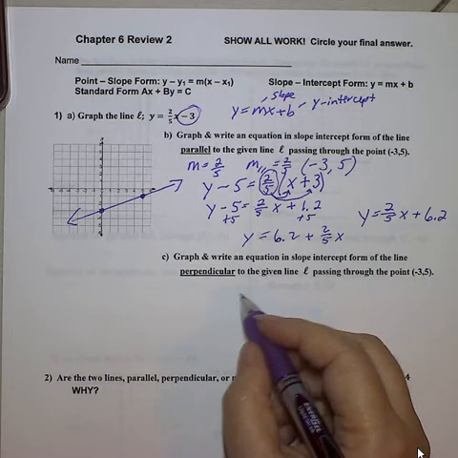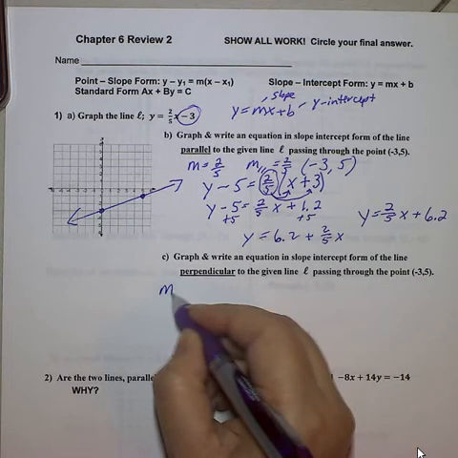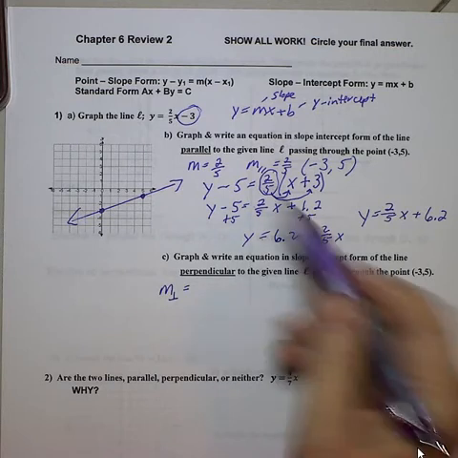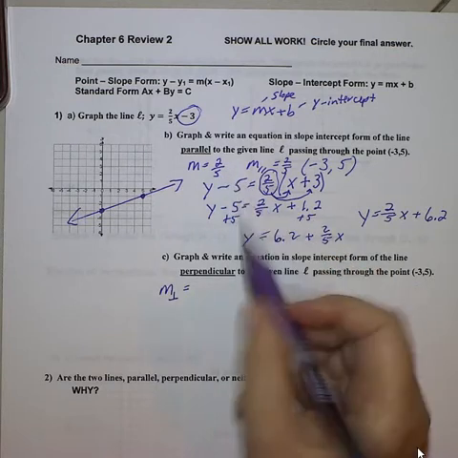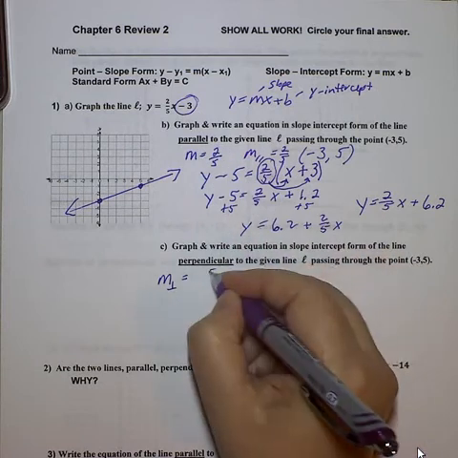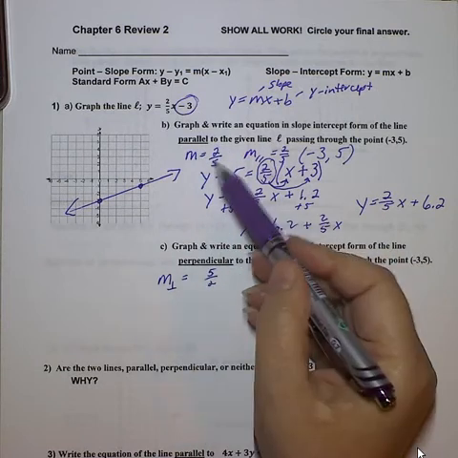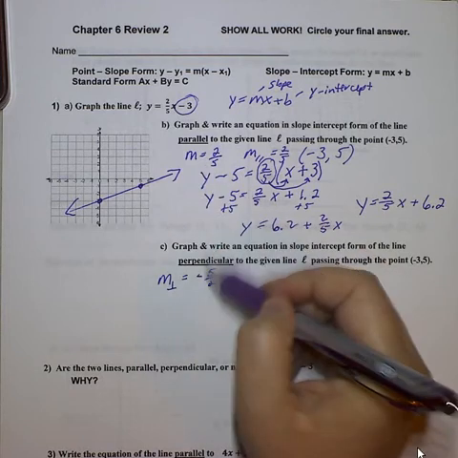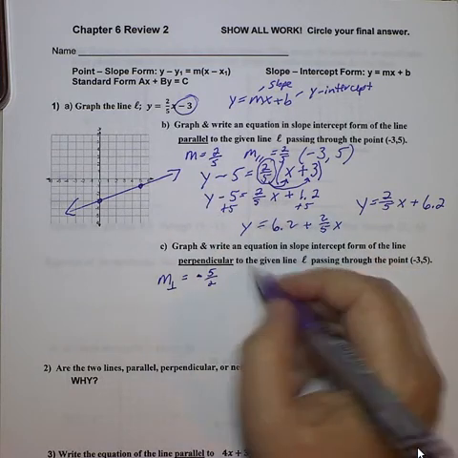Perpendicular. It says flip the fraction. So I flip 2/5 from this one, so it's 5/2. Change the sign, so I change it from a positive to a negative. I have my slope.